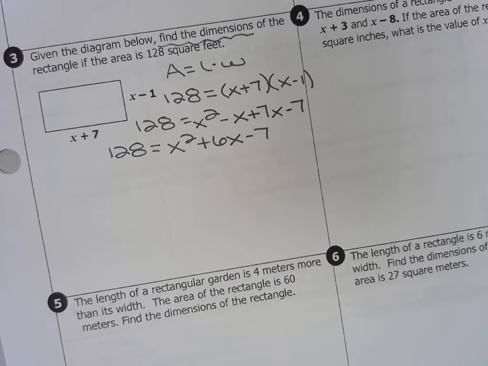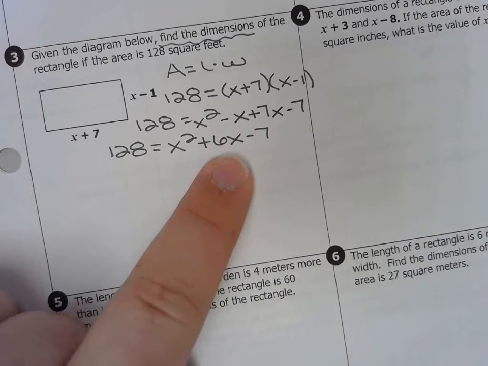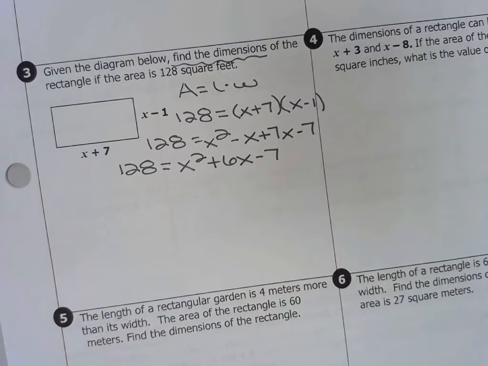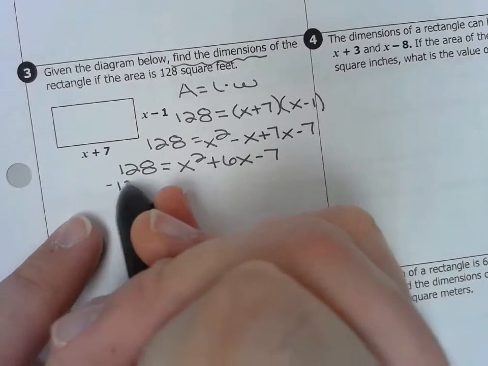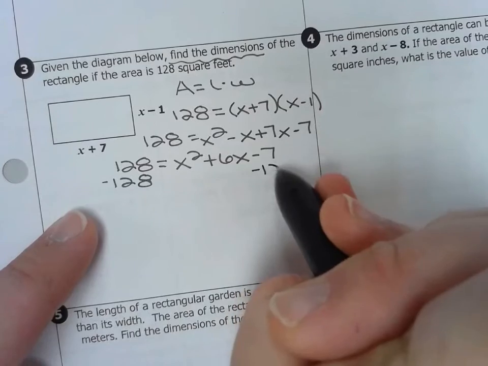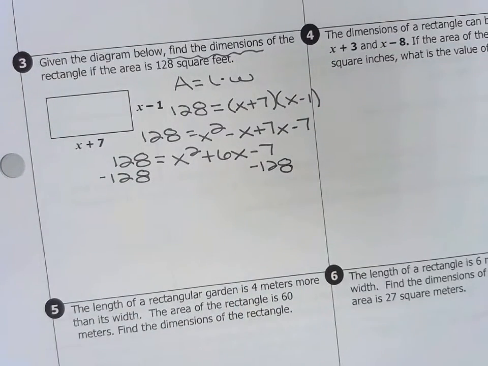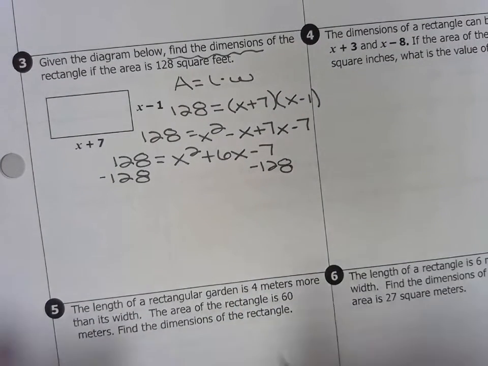Yes? Don't you have to add 128? We will, but let's decide how to solve it first, and then we'll deal with that. So, square root, can I do the square root method? No, because of the 6x. So I cannot do square root because I have the 6x. So I move on and I say, let's see if I can factor this. Like Austin was saying, to factor it has to be set equal to 0. So how do I get this equal to 0? Subtract 128. Once you get it set up, it's stuff you've done before. It's just getting the story problem set up.